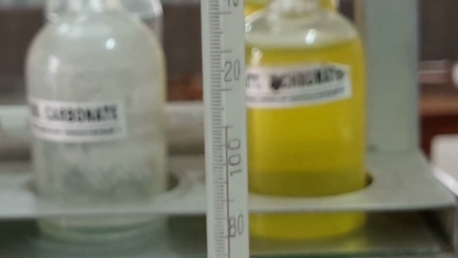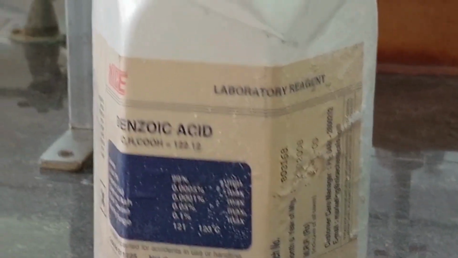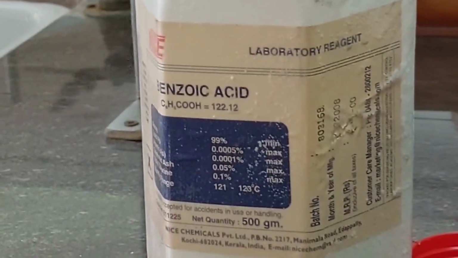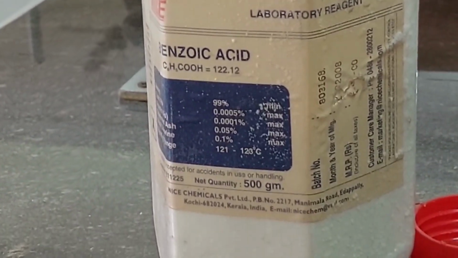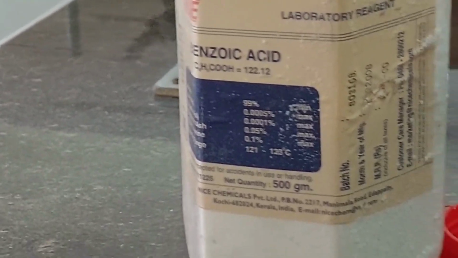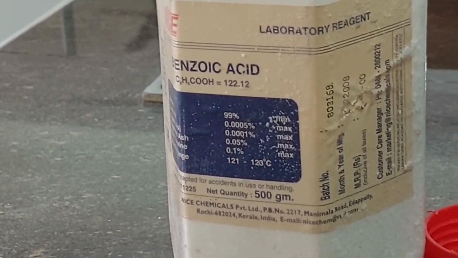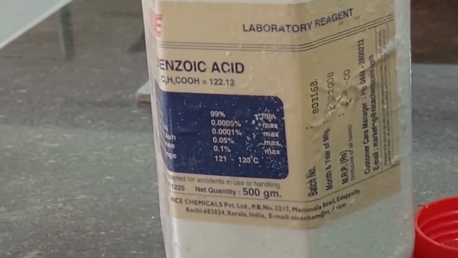108. Now this temperature is suggesting that the sample that we took was not pure, because impurities decrease the melting point of a substance. So our experimental value has come out somewhere around 108 and the actual value should have been 121 to 123 degrees C.